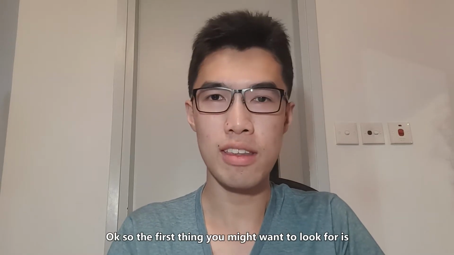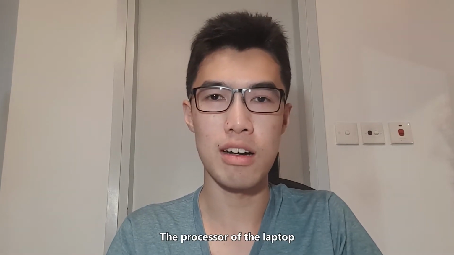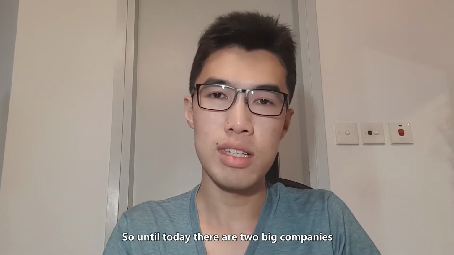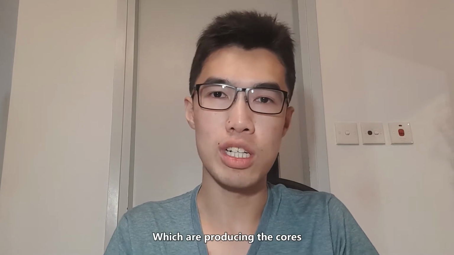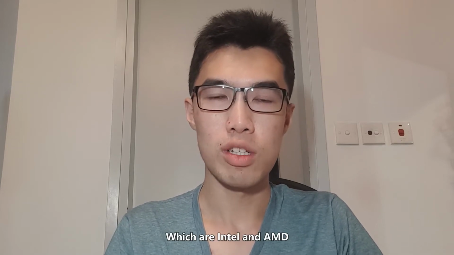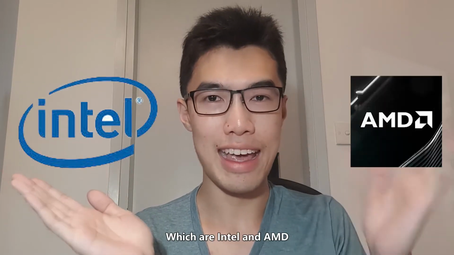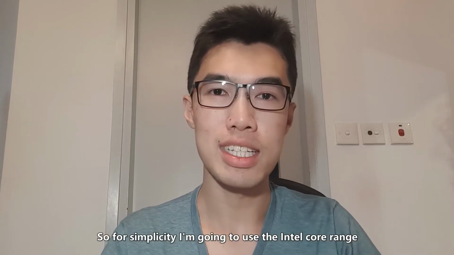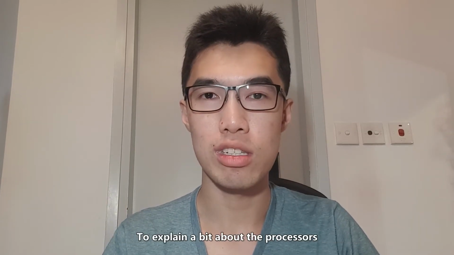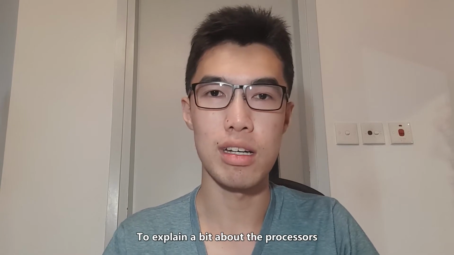Okay, so the first thing you might want to look for is the processor of the laptop. Until today, there are two big companies which are producing the cores, which are Intel and AMD. So for simplicity, I'm going to use the Intel Core range to explain a bit about the processors.